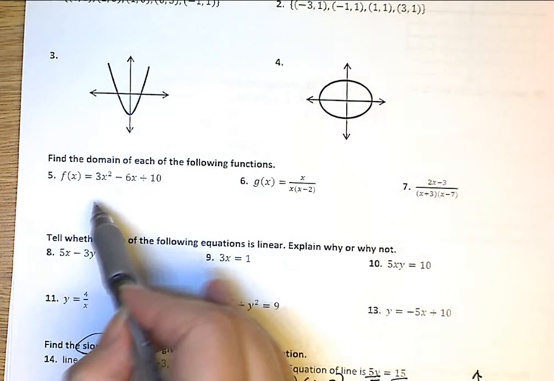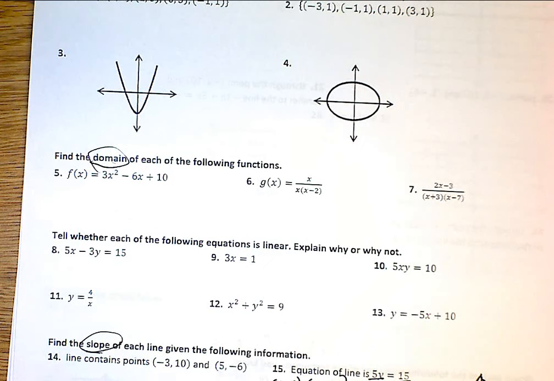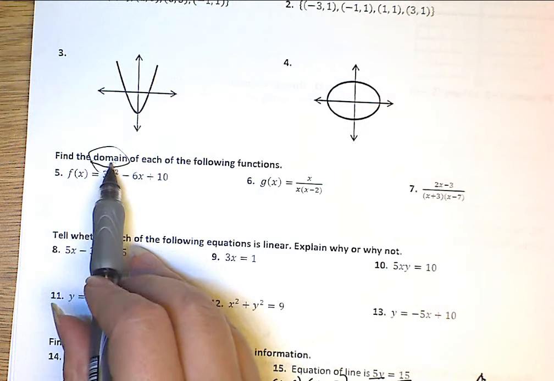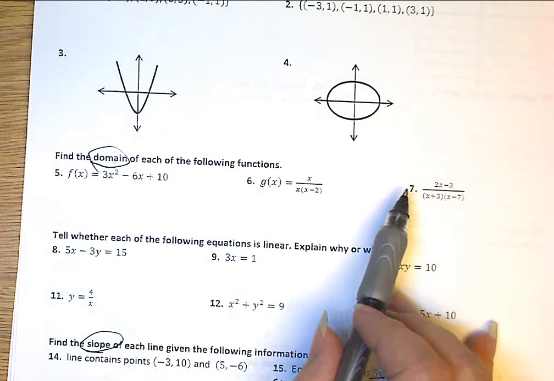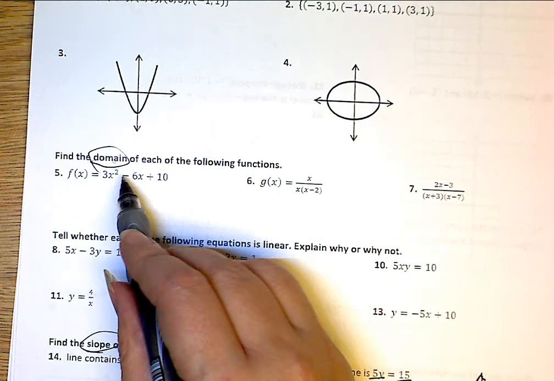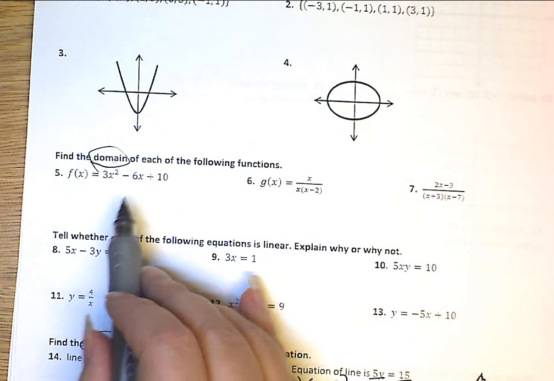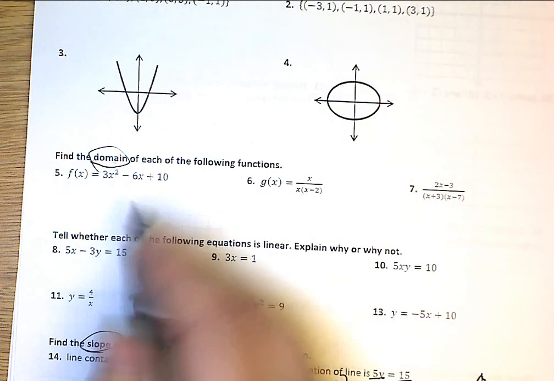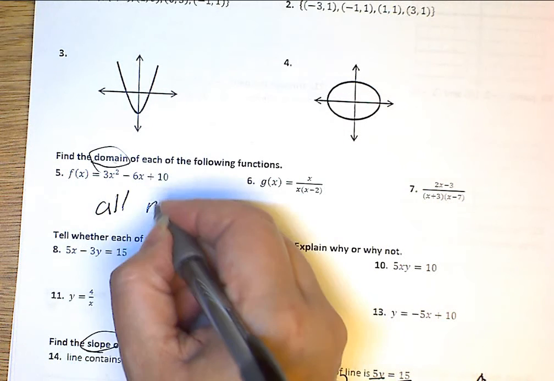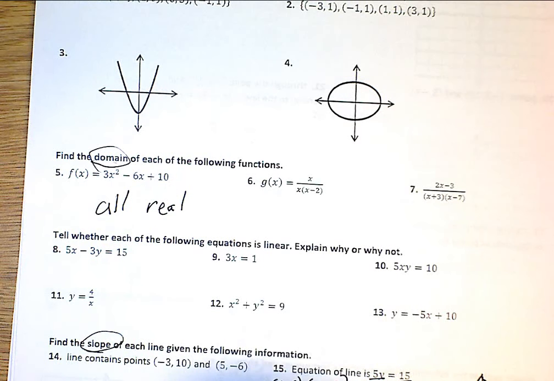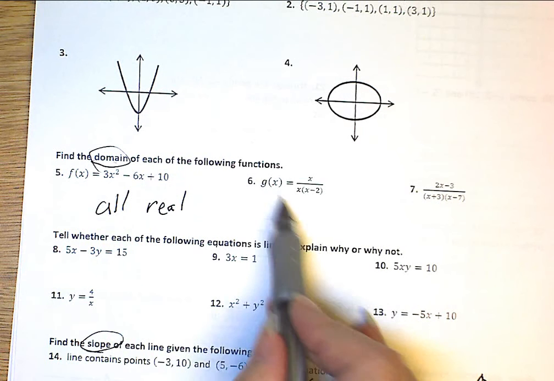Domain. Oh, Dylan, I think you asked for domains, right? Who asked for domains? It was easy. Okay. Domain, all you have to do with this section is say, is there a fraction? Is x on the bottom? If there's no fraction and there's no x on the bottom, it's all real. If there is a fraction, what can't you have?